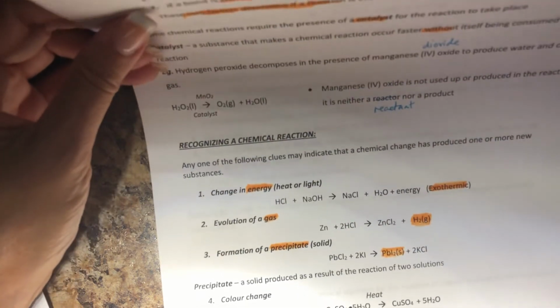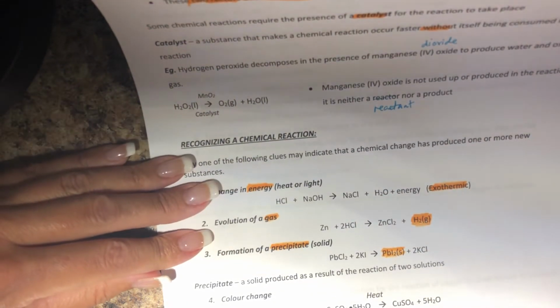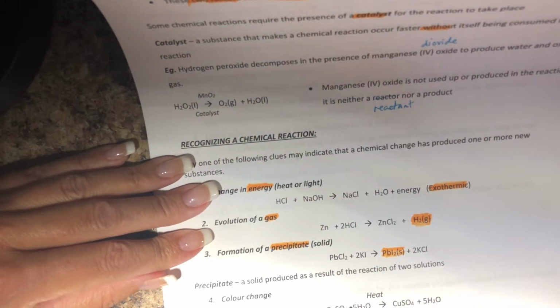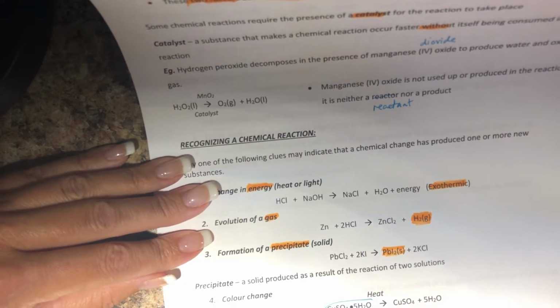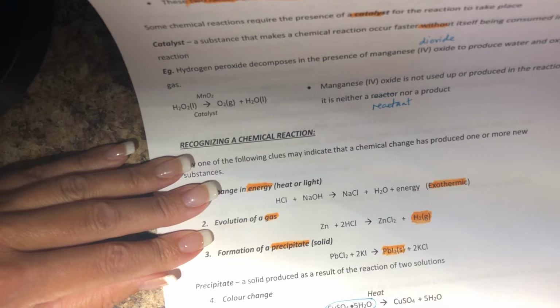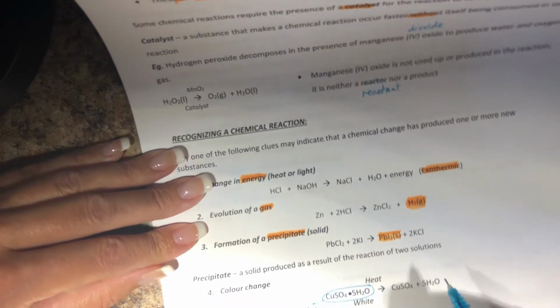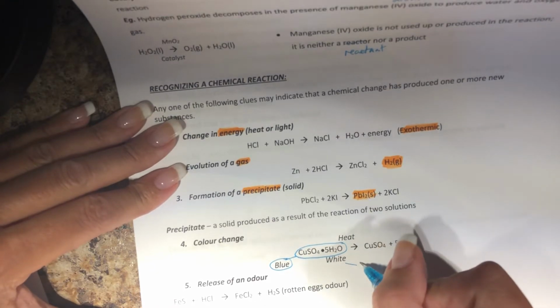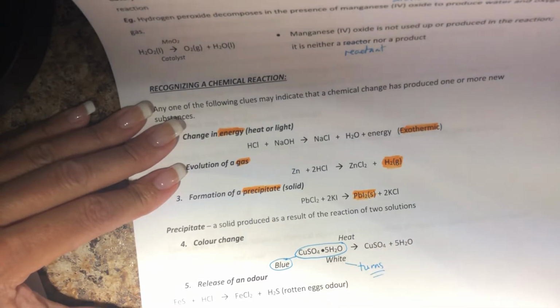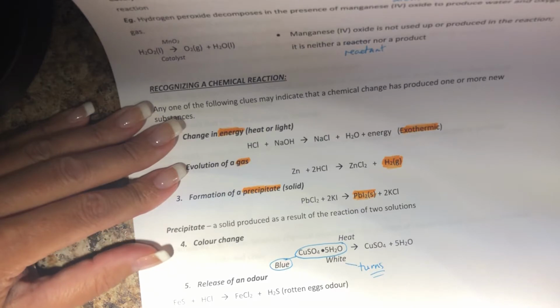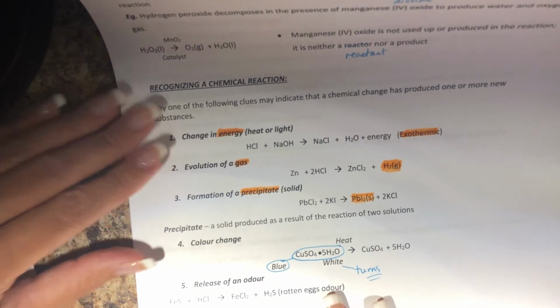So this is a color change. So this color change can happen in many reactions, and in this one here, we have copper 2 sulfate pentahydrate. Oops, this blue should be, starts out as blue. Okay, this actually, this color. So it starts out blue, and then once you heat it, it becomes white. Okay, so it will turn white with time. So that's a color change and a clue that a chemical reaction has happened.